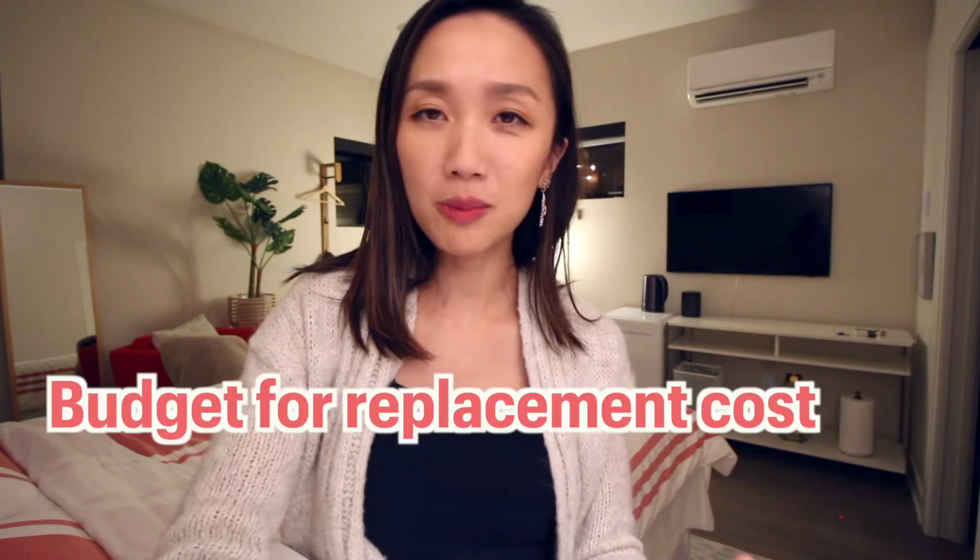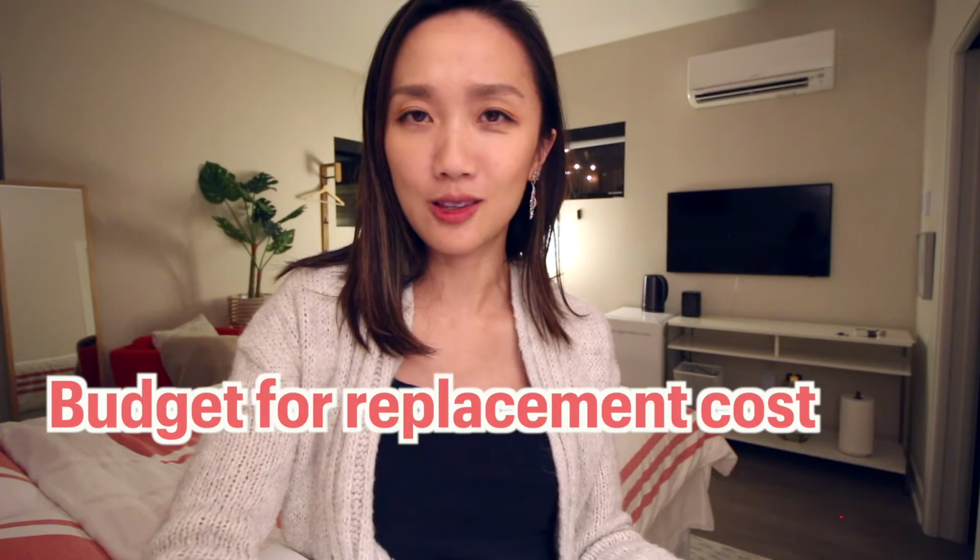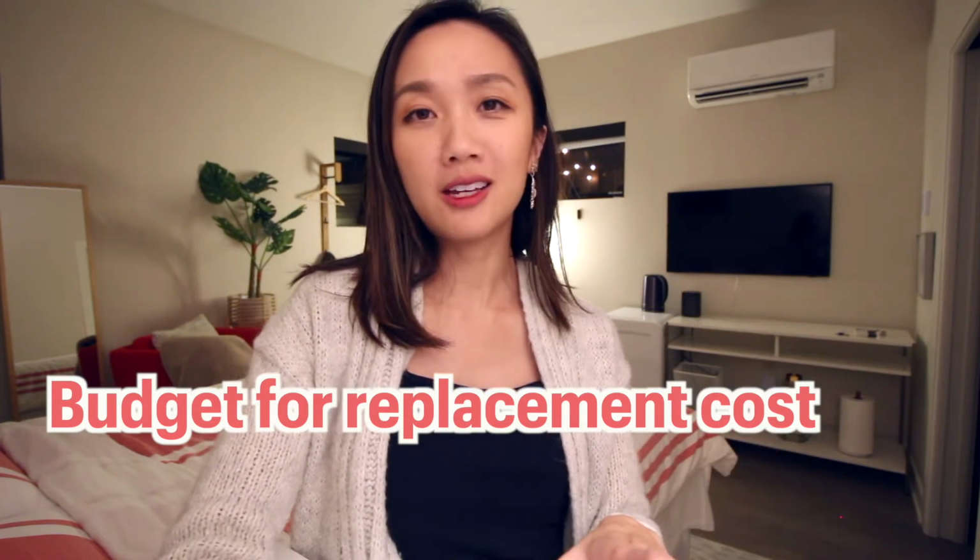You have to think about beyond just the upfront cost too when you're budgeting. Sometimes a cheap item is actually a costly thing in the long run. For example, bedding or towels that wear really easily, that after 10 washes is trash. Then you just have to keep replacing these things, right? And that cost would add up.